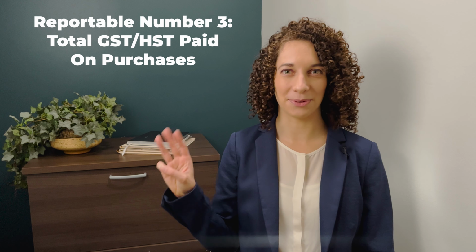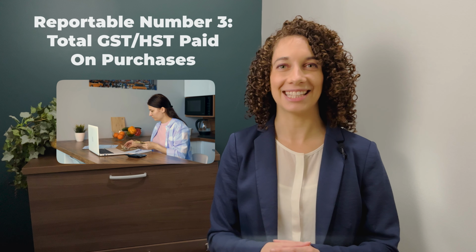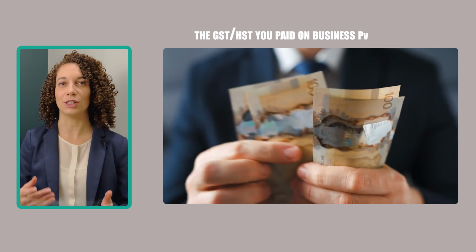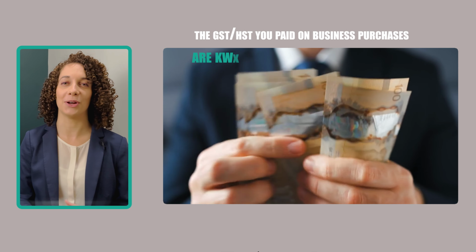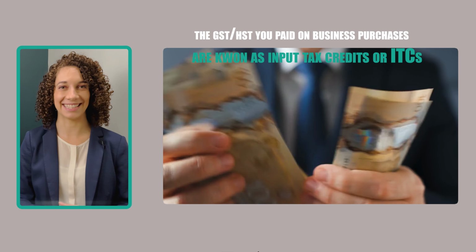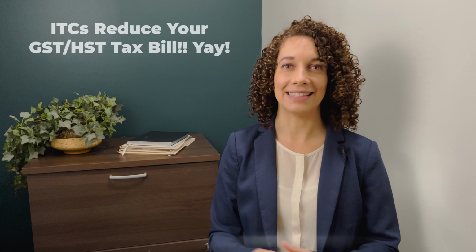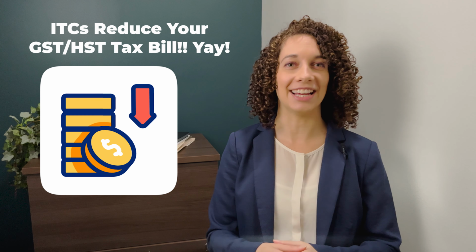Reportable number 3, total GST/HST paid on purchases. And finally, the fun part. GST/HST you pay on business purchases are known as input tax credits, or ITCs. These ITCs reduce your GST/HST tax bill. ITCs also use the accrual method, and you are looking for expenses that are dated within the GST/HST filing period.